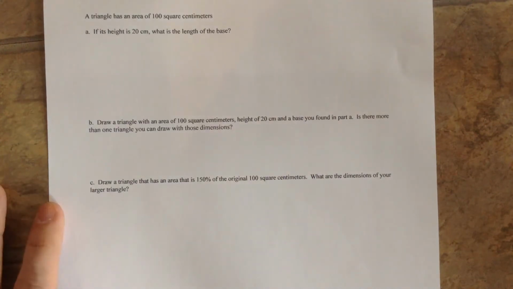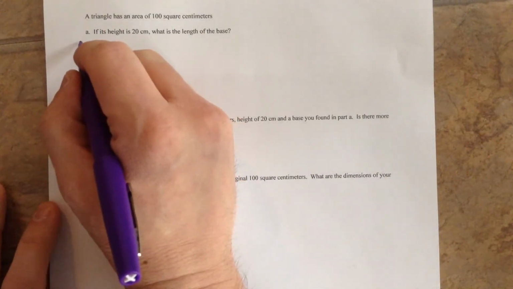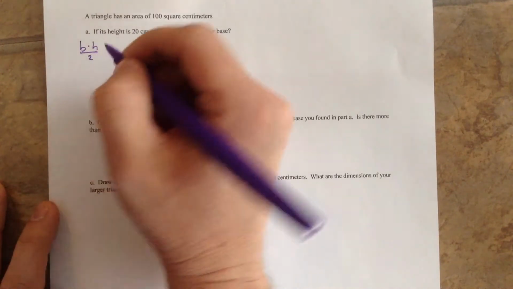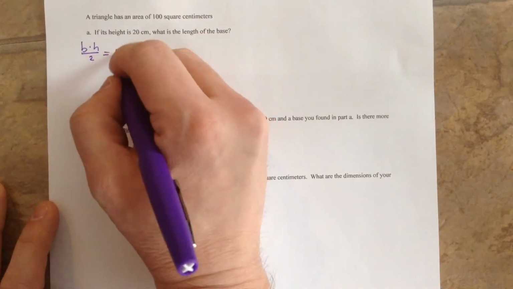Okay, in this problem, it's saying a triangle has an area of 100 square centimeters. If its height is 20 centimeters, what is the length of the base? Alright, the first thing you gotta do is start off with your formula. So it's base times height divided by 2 equals area.